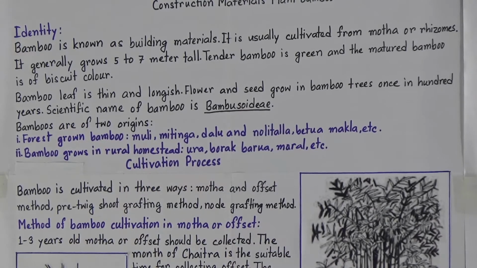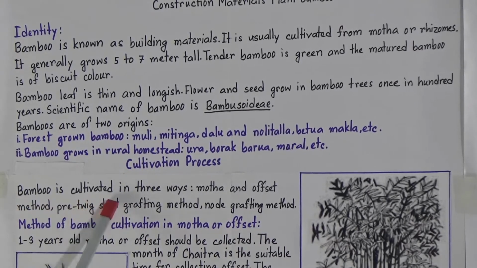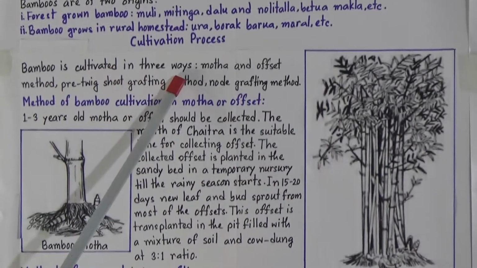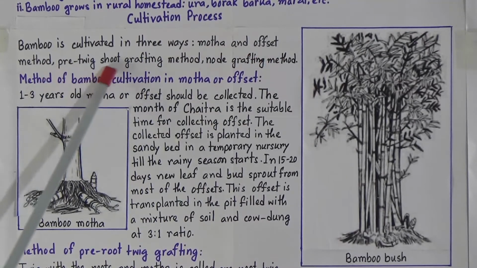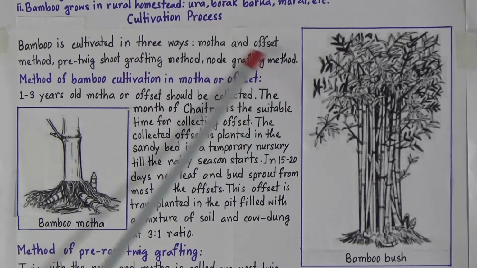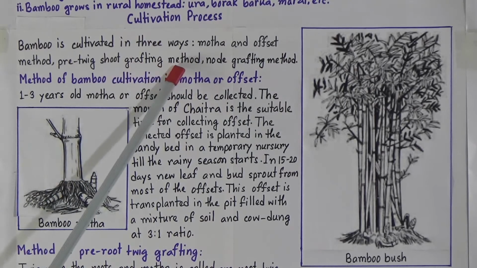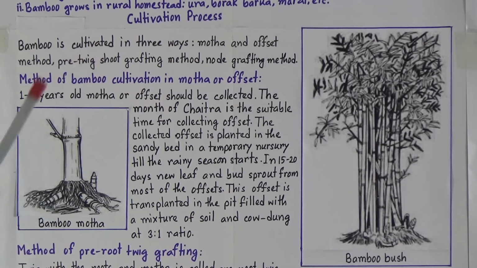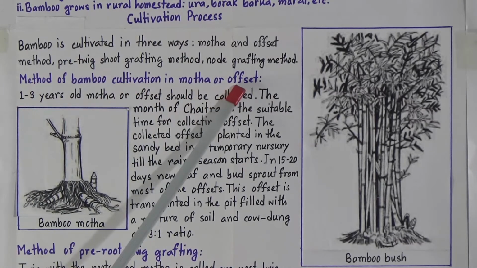And dear students, bamboo can grow everywhere in our country, and we can grow bamboo in 3 ways. And what are they? Motha and offset method, pre-root twig grafting method and node grafting method. So these are the 3 methods, and by the 3 methods we can cultivate bamboo, or we can produce bamboo. And at first we will know about the method of bamboo cultivation in motha or offset.